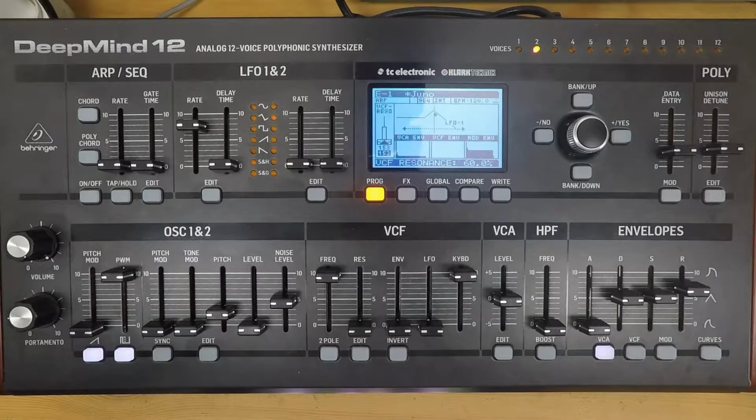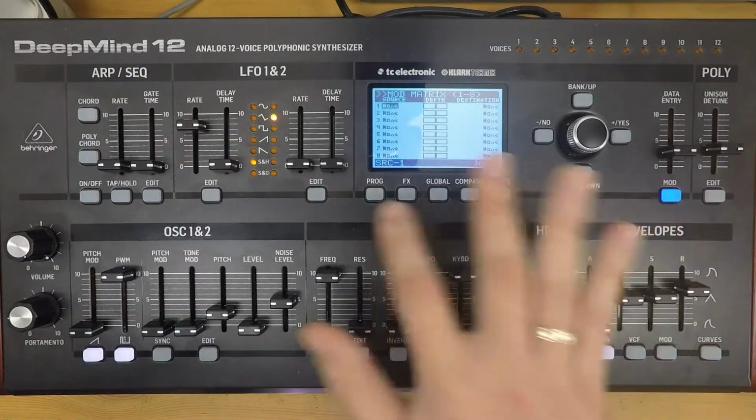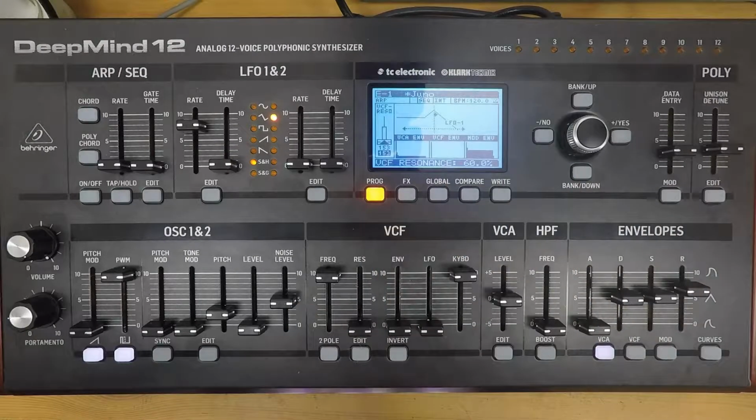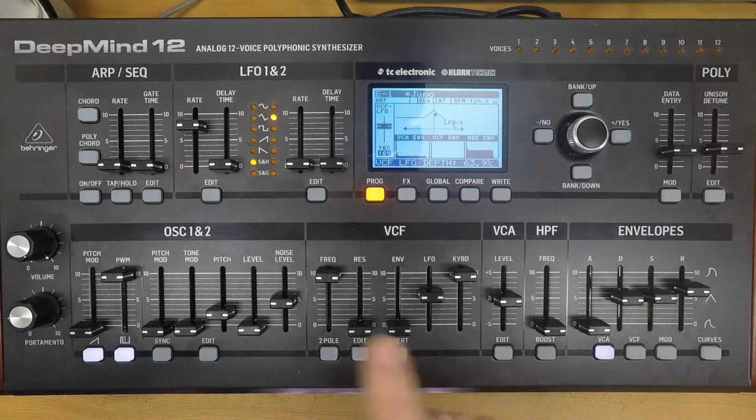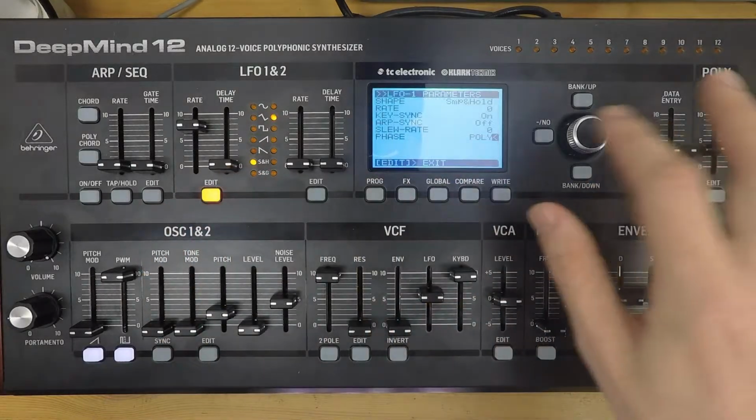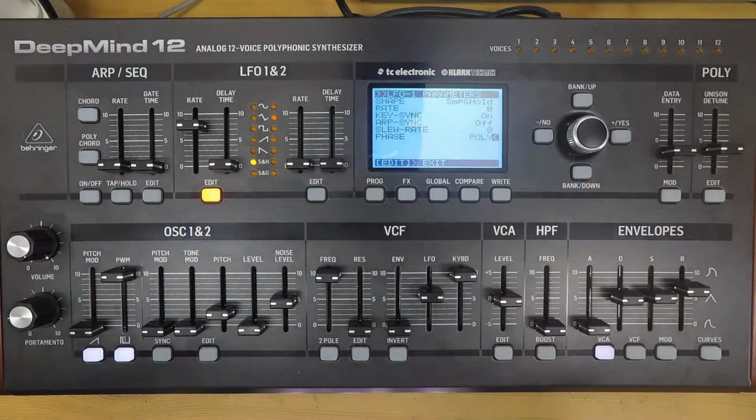So we got some simple sweeping bass. But what we have here is filter modulated by the LFO1, which is sample and hold mode. What does sample and hold mode mean?